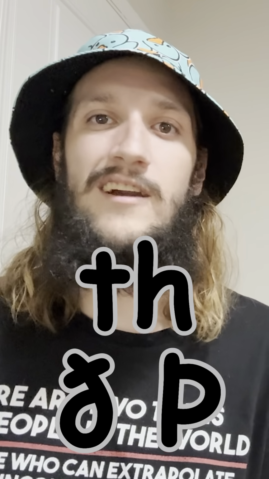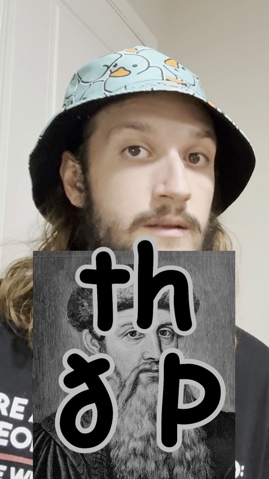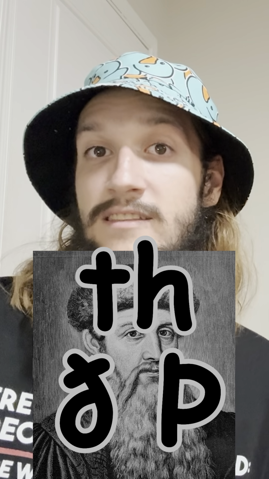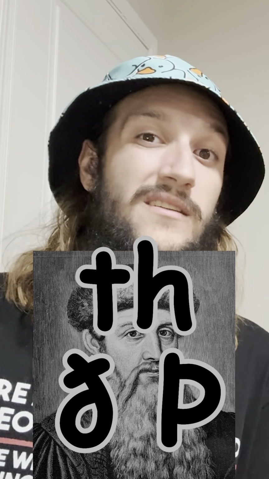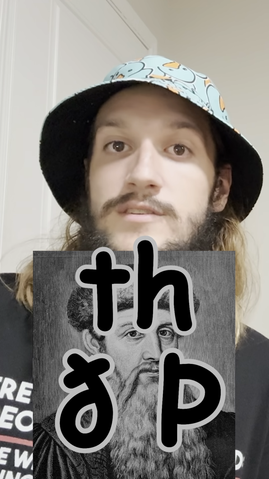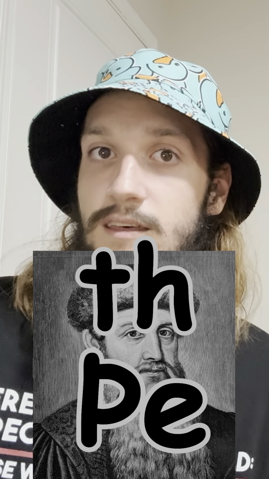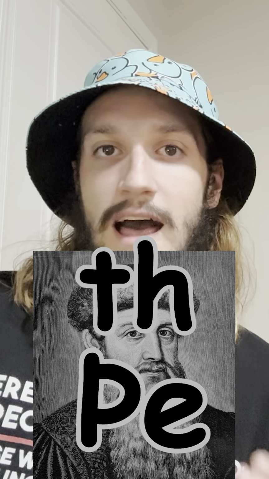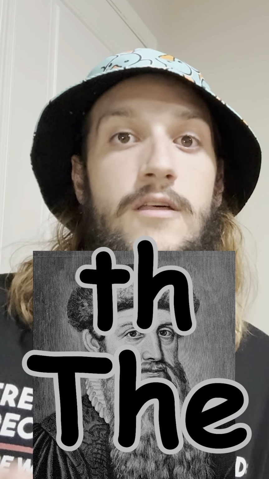Eth and Thorn, that I've already talked about quite a bit on this channel. When our boy Johnny Gutenberg made the printing press, his German and Latin speaking self didn't feel like including these runes. So people had to improvise, initially using a Y, hence the prevalence of ye instead of the, and then eventually using the Latin digraph TH, which they had adopted to represent the Greek letter theta.